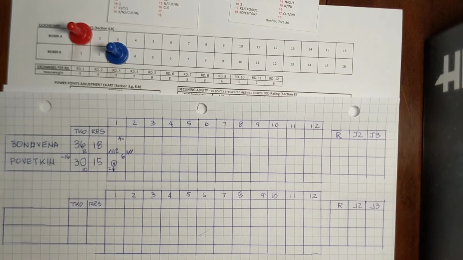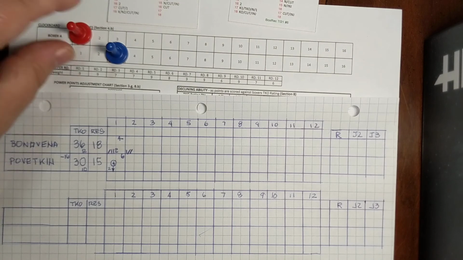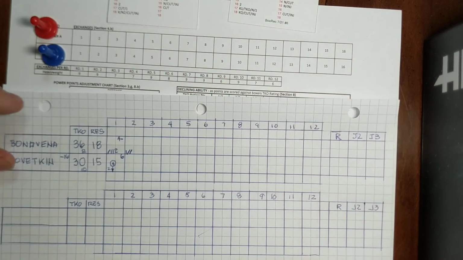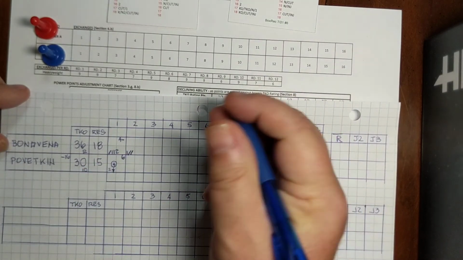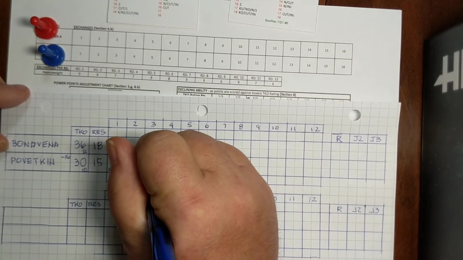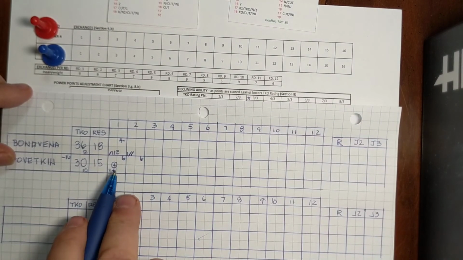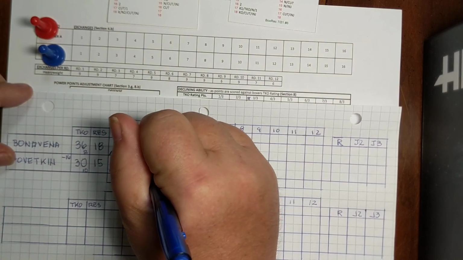He does not have a control rating, so it doesn't matter anyway. That's the last thing. So in this round, Povetkin does not score any points against Bonavena, so he's still only got 6 against him. And Bonavena has scored 2 points, so he's at 6.5 points.